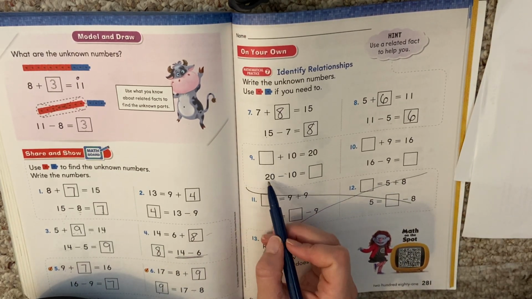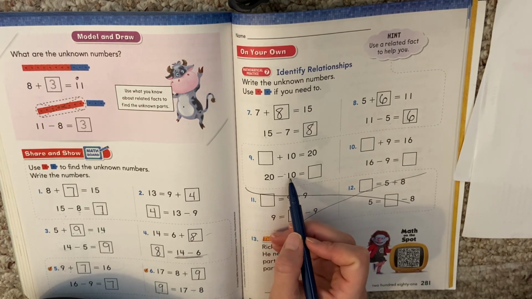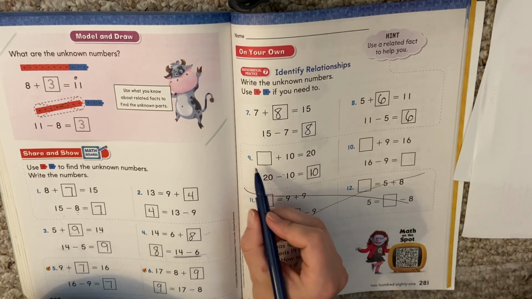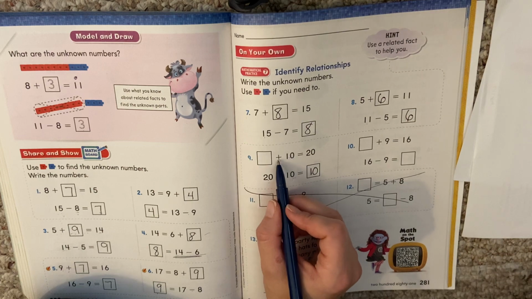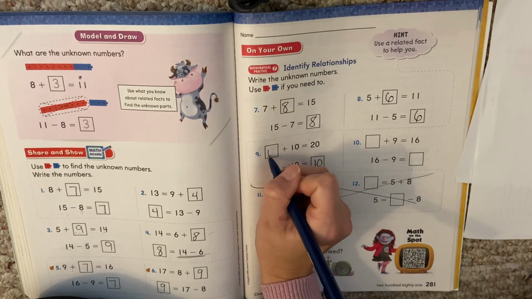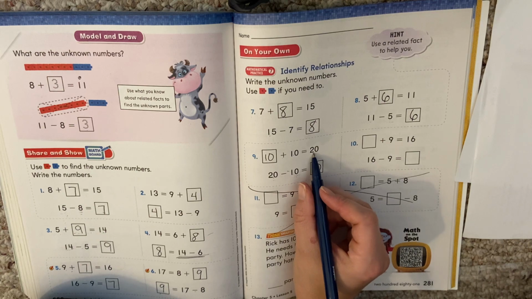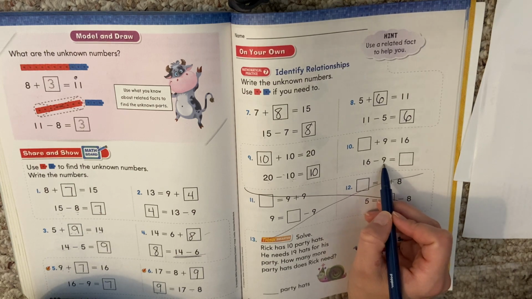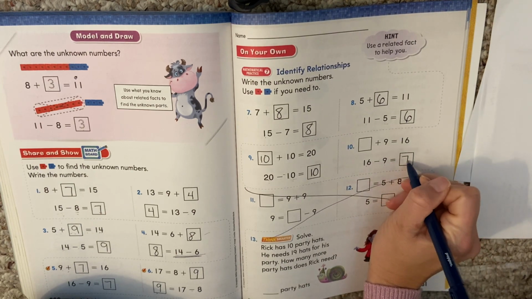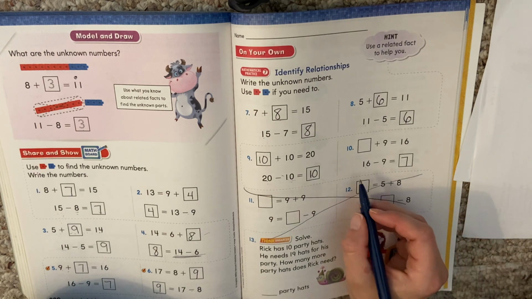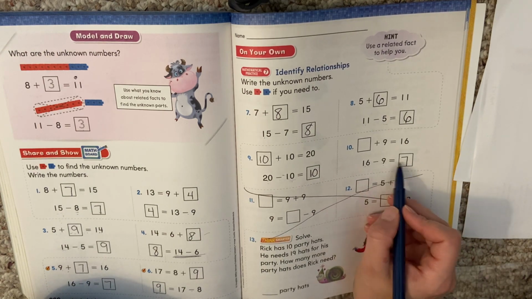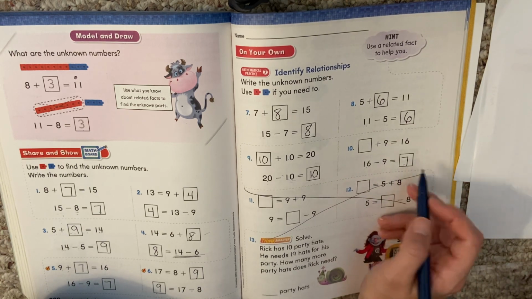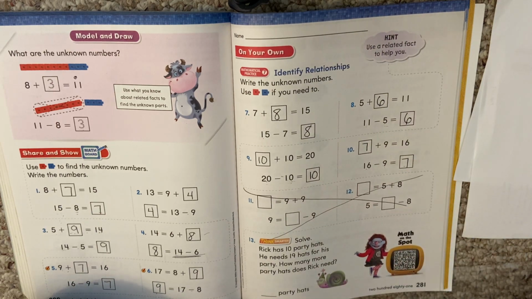On this one was easier, right? 20 minus 10. 20 minus 10 is 10. So then we can use that. So 10 plus 10 equals 20. All right. 16 minus 9. 7. All right. So 16 minus 9 equals 7. So 9 plus what equals 16? Well, 9 plus 7 equals 16.